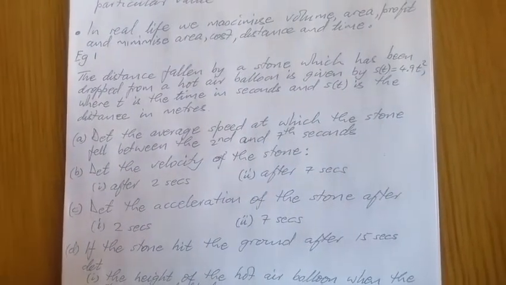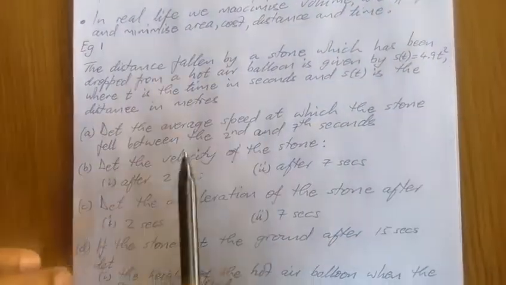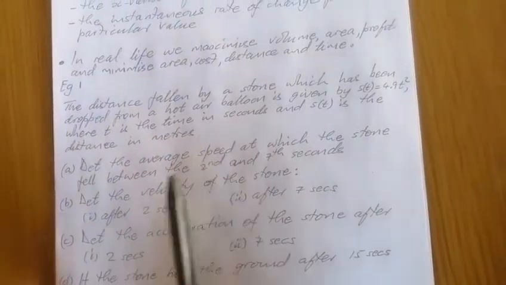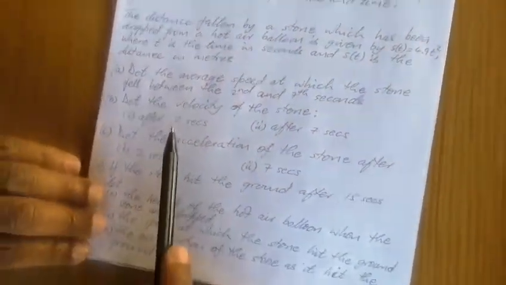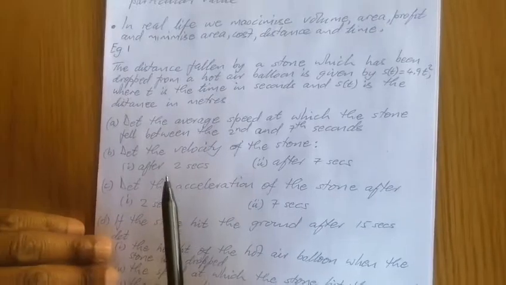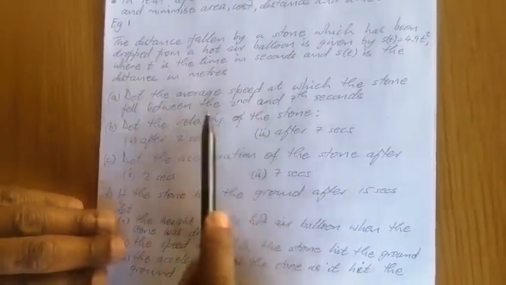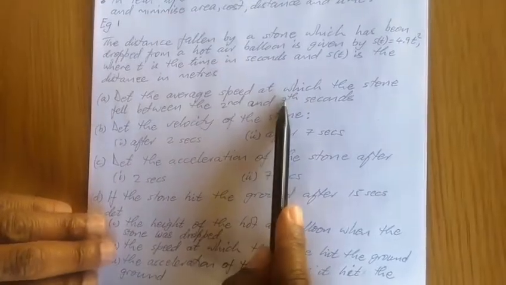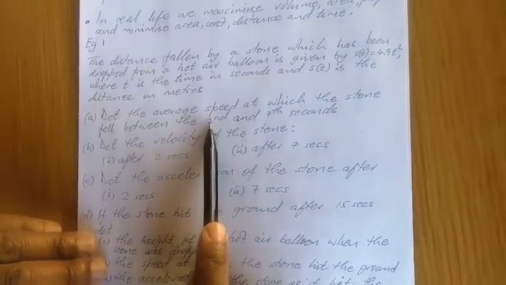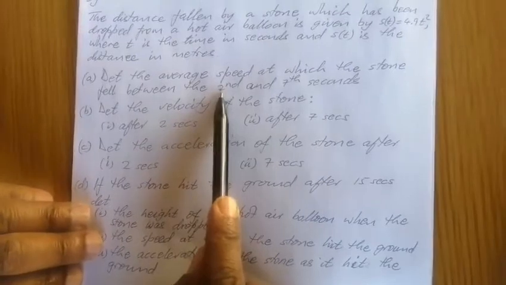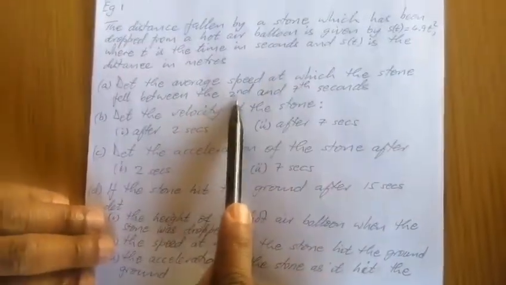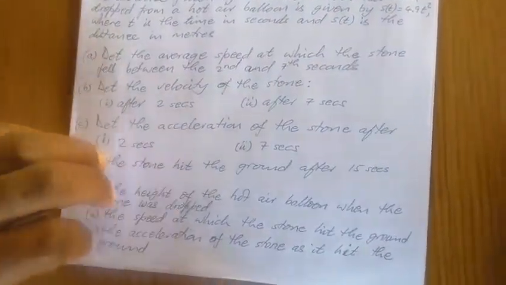Now, it's very important for you to realize that we are talking of average speed. And the average speed by definition is change in y over change in x. So in this case, we need s at 7 and then s at 2, and then we divide by 7 minus 2. And that is exactly what I'm going to show you here.